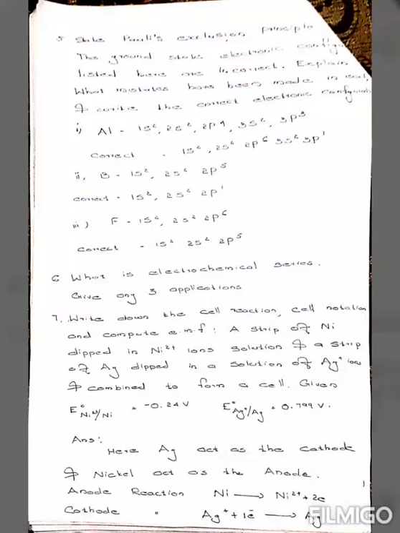Next question, what is the electrochemical series? Next, write down the cell reaction, cell notation and compute the EMF. A strip of nickel dipped in nickel 2+ ion solution and a strip of silver dipped in a solution of silver ions are combined to form a cell. The electrode values are given: -0.24 for nickel and 0.7994 for silver.